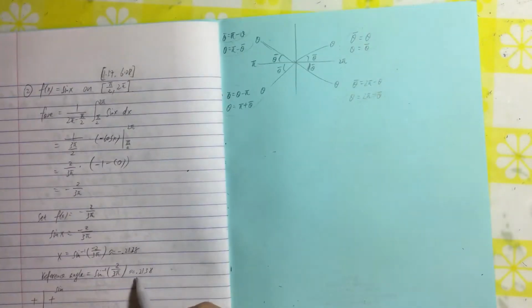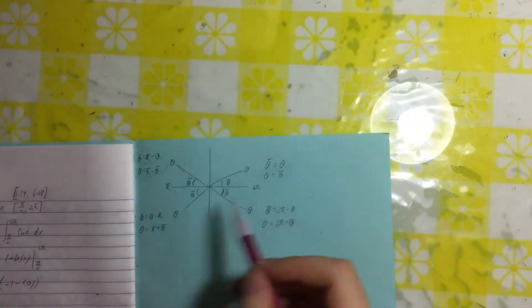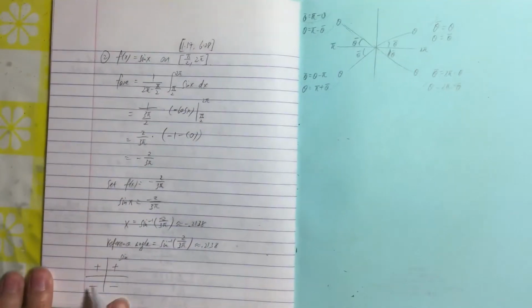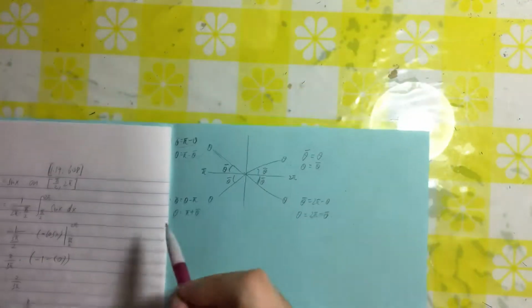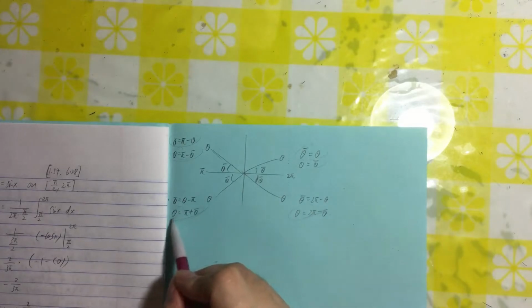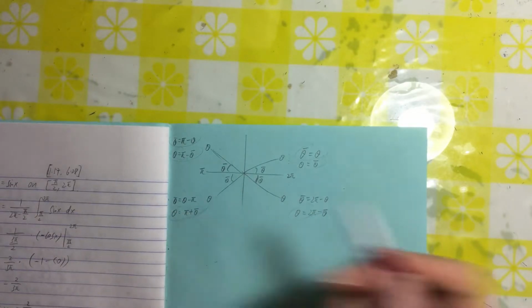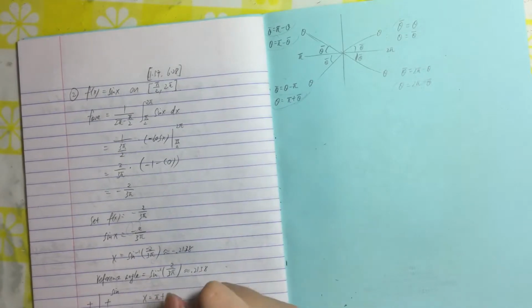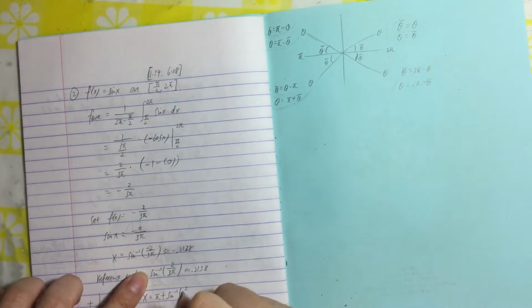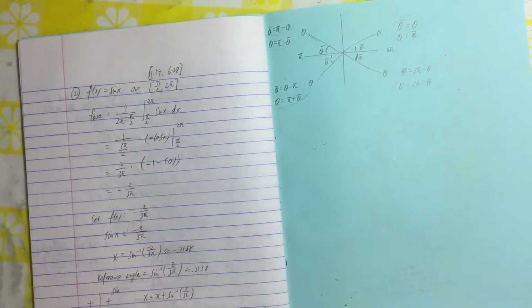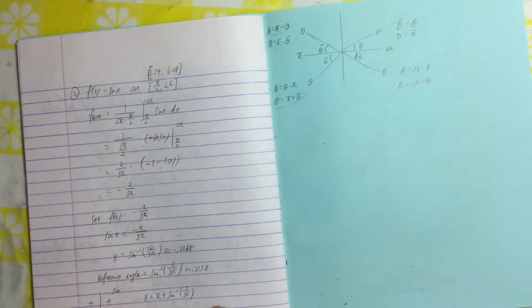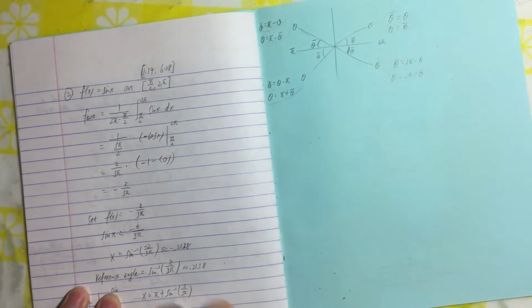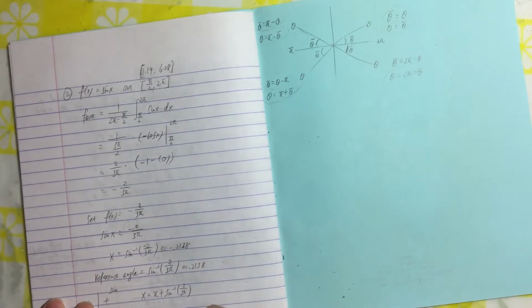Here we know the reference angle is 0.2138. This sine function is negative, so we're looking for the actual angle in quadrant 3 and quadrant 4. For quadrant 3, we use pi plus the reference angle, where the reference angle is inverse sine of 2 over 3 pi. For quadrant 4, we have 2 pi minus the reference angle.